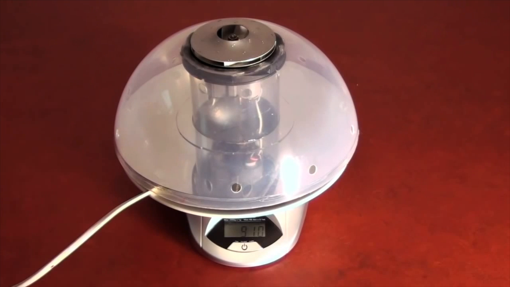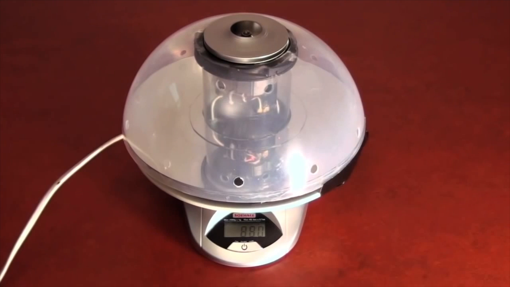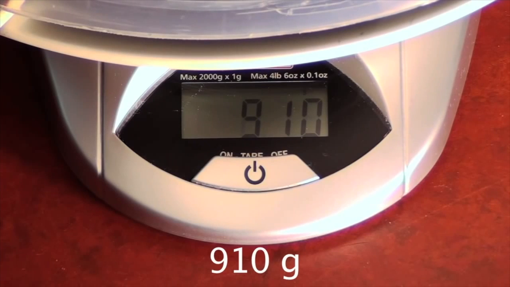The engine used here is a cheap one from a small vacuum cleaner. As you can see, it gives about 288 grams of thrust.